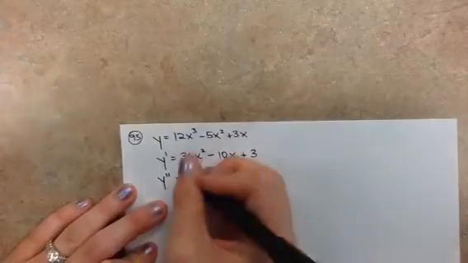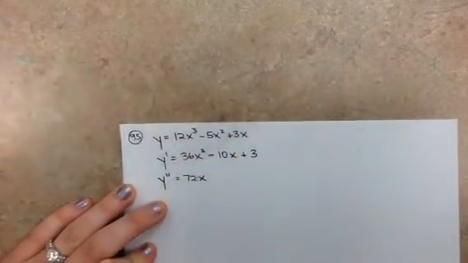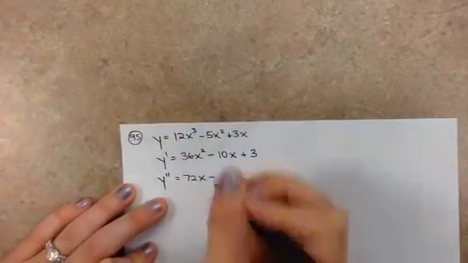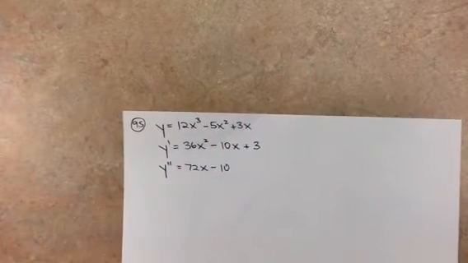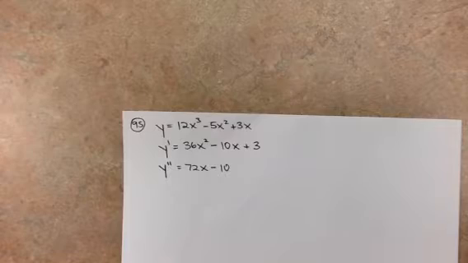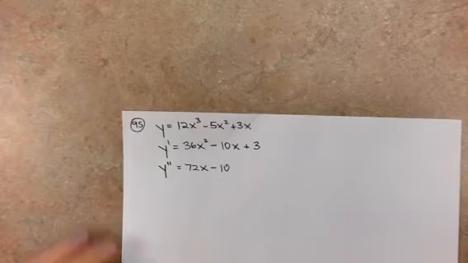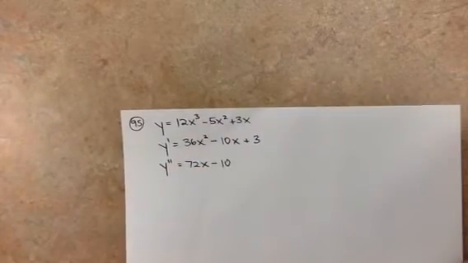So 2 comes out front times the 36, power drops down to 1, minus derivative of 10x is 10 because it's a linear piece, and 3 is a constant, so its derivative is 0. So that would be your second derivative. All right, and last one is 107. Just going to do this right on here.